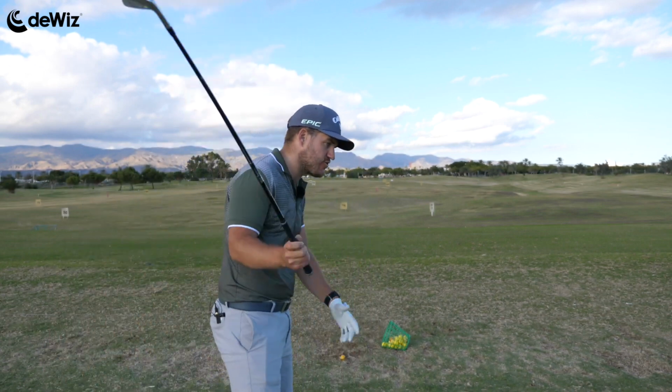And once again, if you struggle with that over-the-top swing with your driver, if you can't really get the power to the golf ball, this is something you definitely want to check out to help you improve your game faster. Knowing your numbers is powerful, and the transition number is just one of many that you can get from deWiz to help you improve your game.